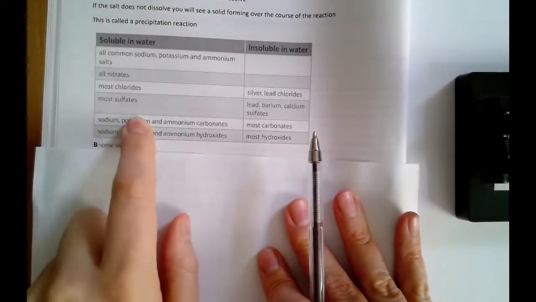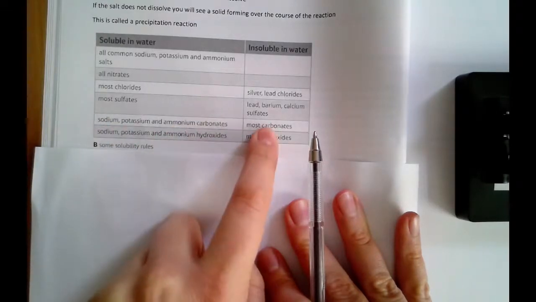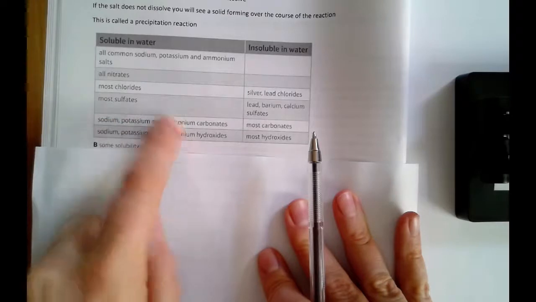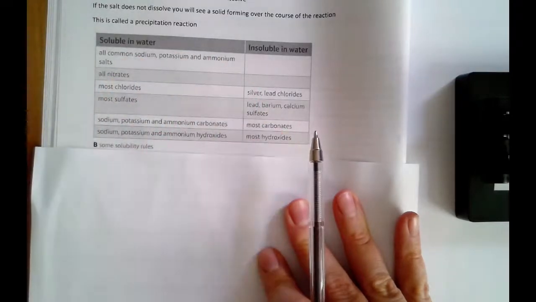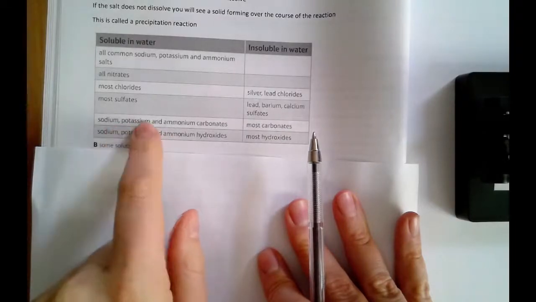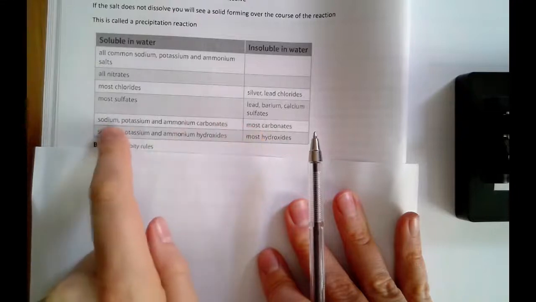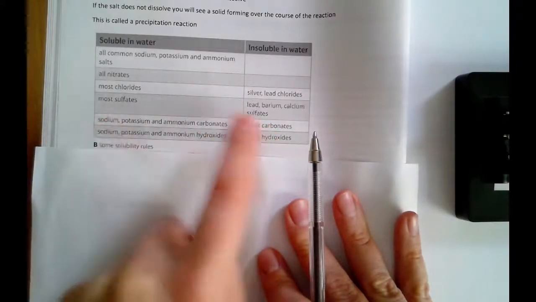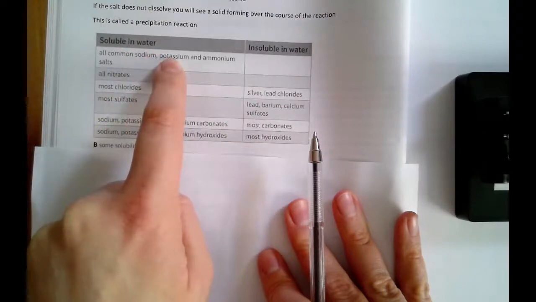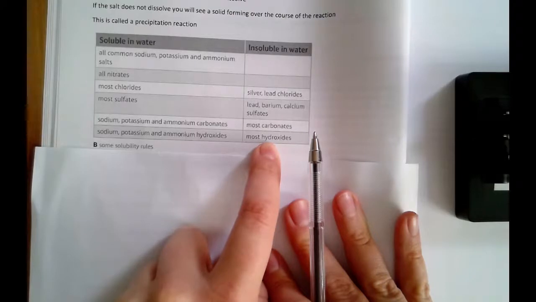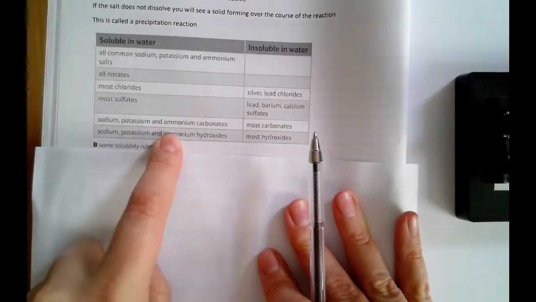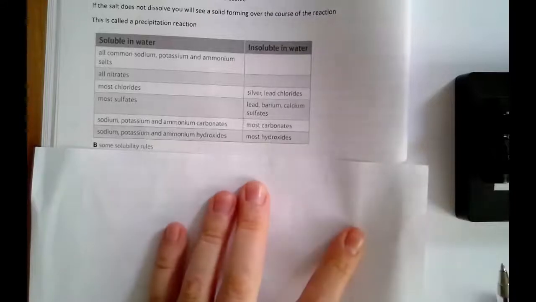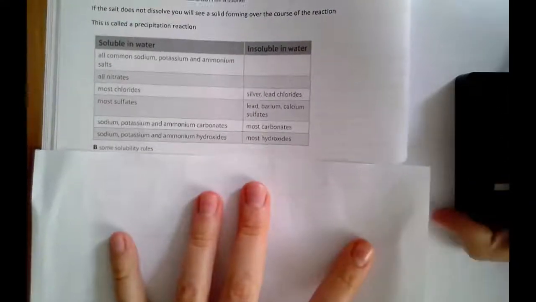Also soluble in water are sodium, potassium, and ammonium carbonates. But most carbonates are insoluble. So if it's not one of these three, which is the same as what we have up here, and it ends in the word carbonate, it's not going to dissolve in water. So if I had anything other than these three, let's say calcium carbonate, insoluble in water, magnesium carbonate, insoluble, lead carbonate, insoluble. But if I have sodium, it is going to be soluble because all of your sodium salts are soluble. And then again, most hydroxides are insoluble in water, apart from again these three. You can put those in front of carbonate and hydroxide and it will still be soluble, whereas most won't. You just have to learn that table, unfortunately. It's not ideal, but you just need to learn it.